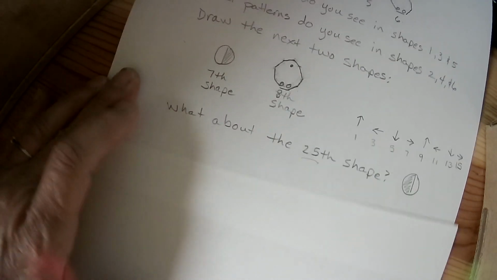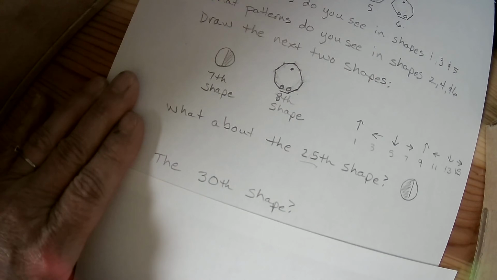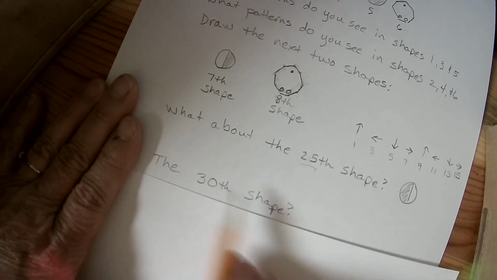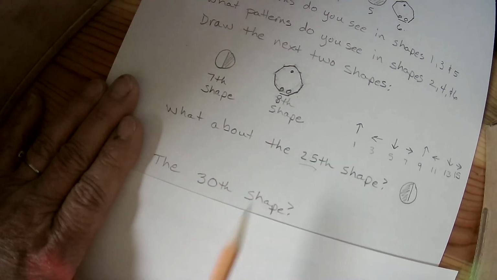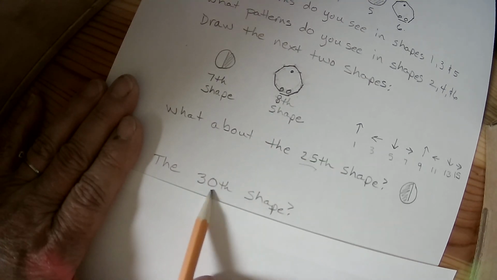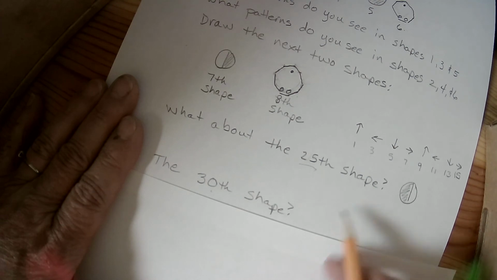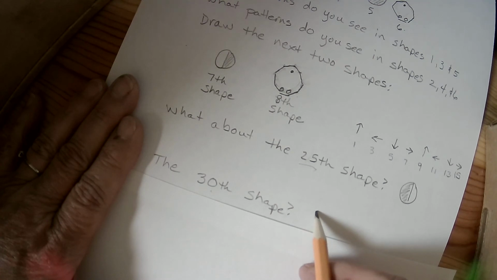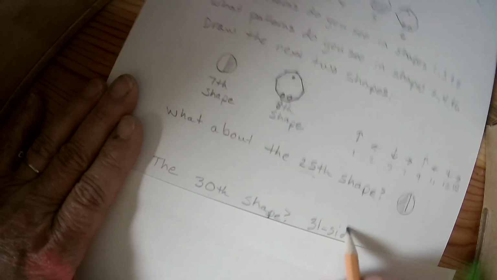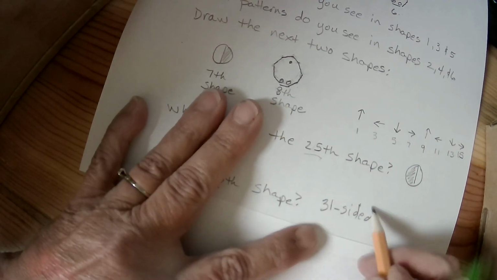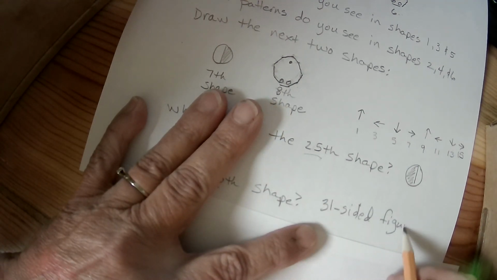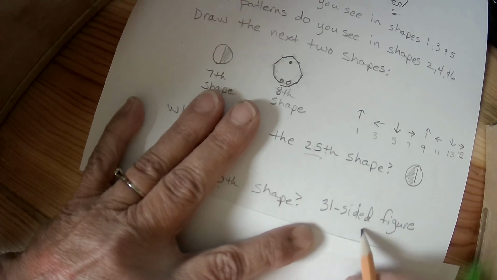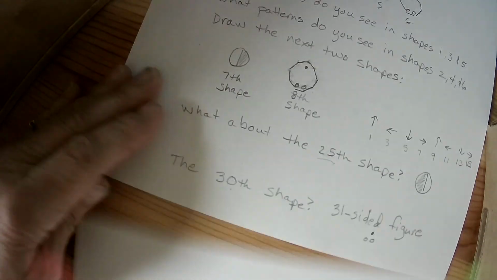All right, let's take this one step further. What about the 30th shape? Well, I know that the 30th shape is going to be a polygon, and the number of sides is going to be one more than the number of the shape. I'm not going to draw this. I'm not drawing a 31 shape figure. But I do know that the 30th shape is going to be a 31 sided figure, polygon, with the triangular pattern inside of it, like that. And that is inductive reasoning.